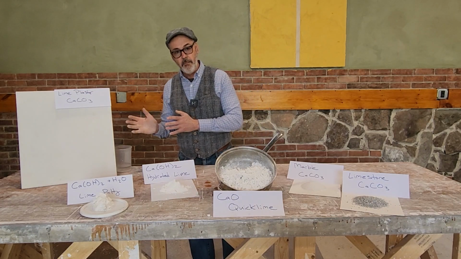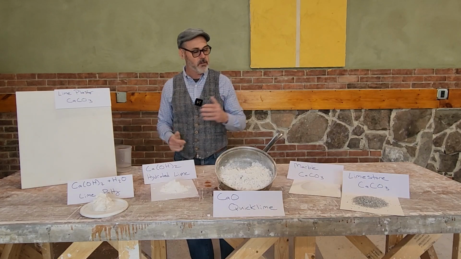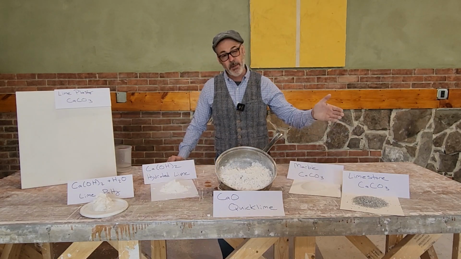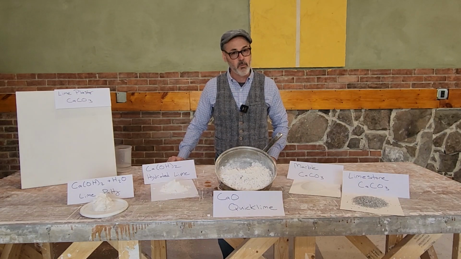So we end up as a mortar or as a plaster with a material that is very similar, in fact chemically identical to the raw materials of limestone and marble from which we started.